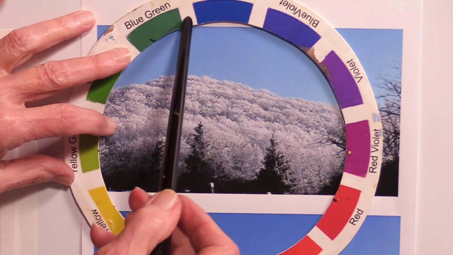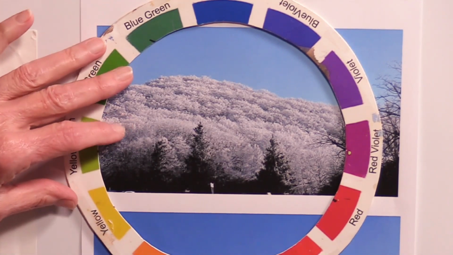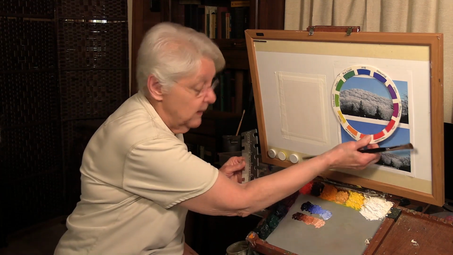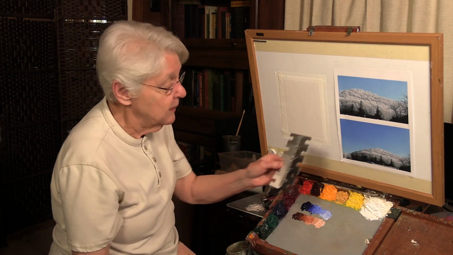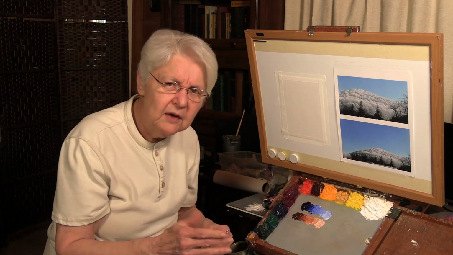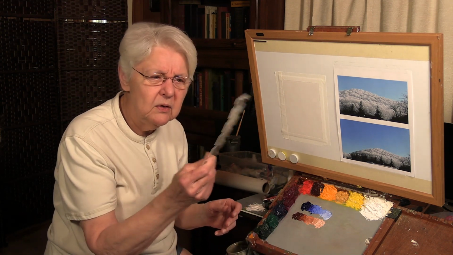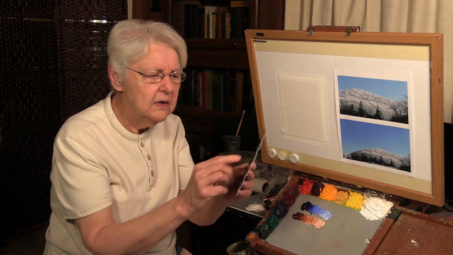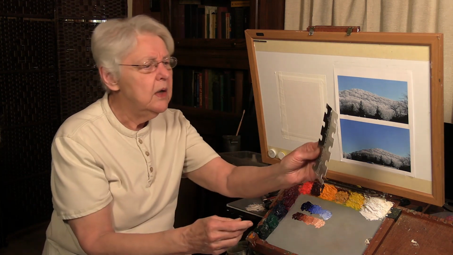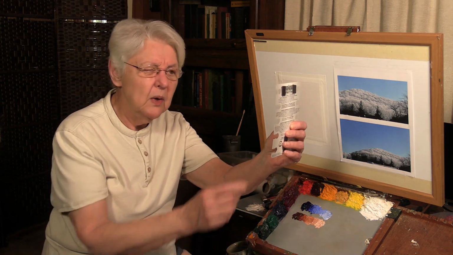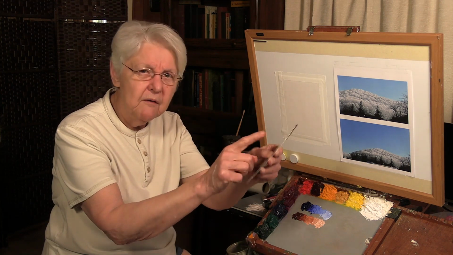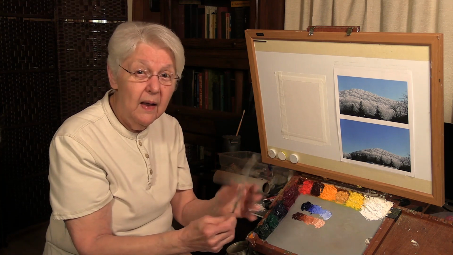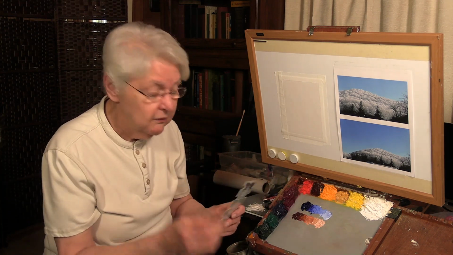So we're seeing a blue, and what value is that blue? Well, then we can go to the value scale. When you want to learn how to find the value of something, the best way is to get a good value scale. This is an excellent one. The reason it's excellent is because you can go outside, hold it up like this and close one eye, and compare the value on the value scale with the value you're looking at. And that tells you what you need to do in terms of value.